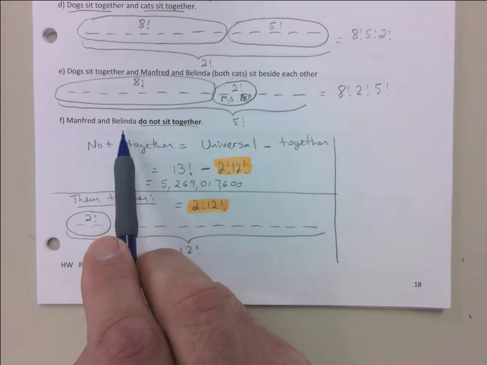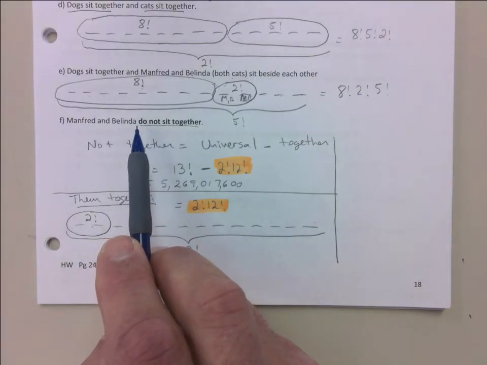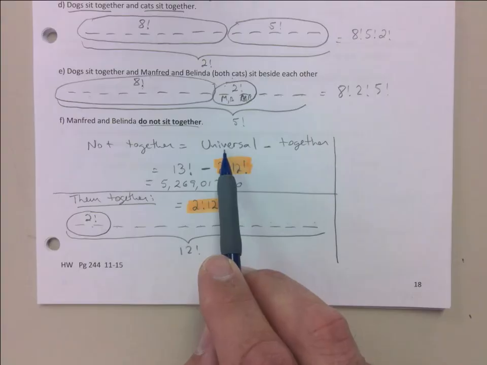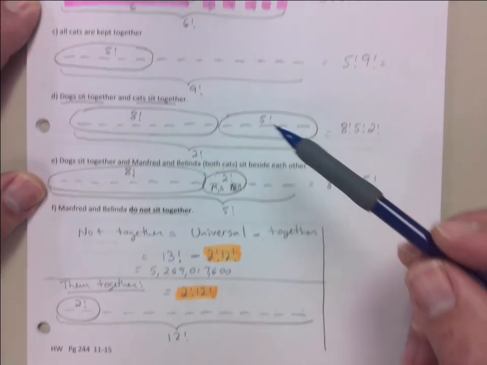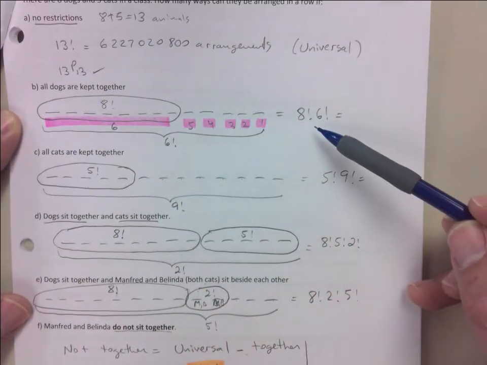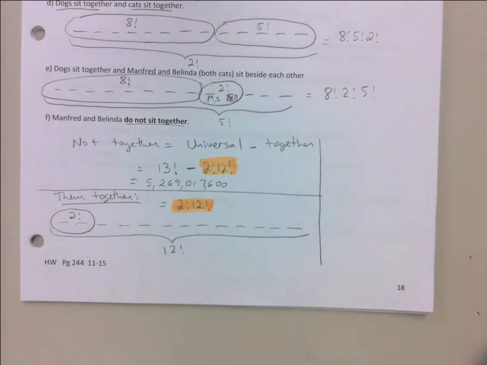Figure out how many ways dogs are not sitting together at all. No dogs are ever together. You would do universal minus, we already have the answer of dogs sitting together, right? That was B. You subtract this answer from the total, you get that answer, right? So keep that in mind.